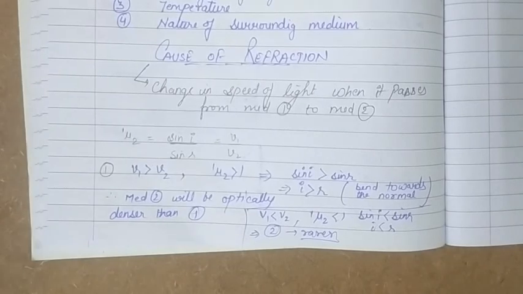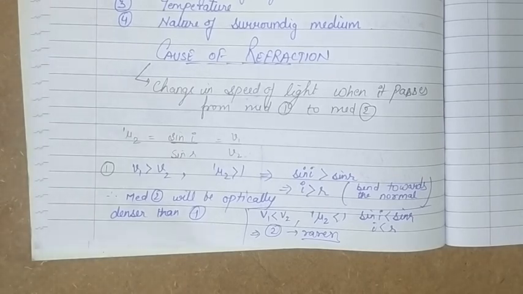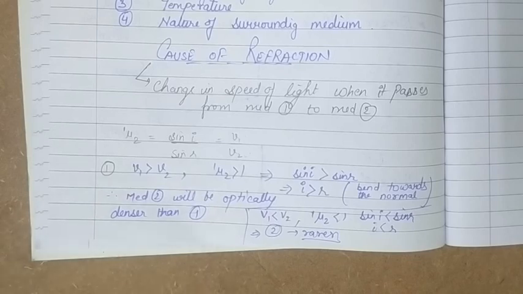And that is the significance of refractive index. That's why we are studying refractive index, so that we can know the nature of the medium, whether it is optically rarer or denser in comparison to each other, and how light behaves in it. So this is the physical significance of refractive index, and the cause of refraction is the change in speed of light when it passes from medium 1 to medium 2. So this was all about refraction.